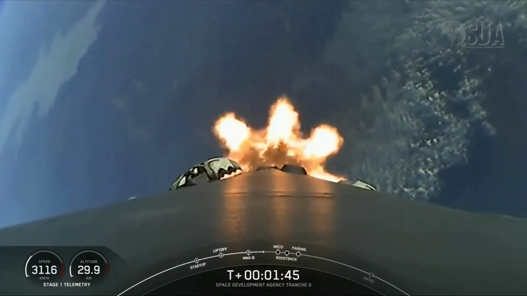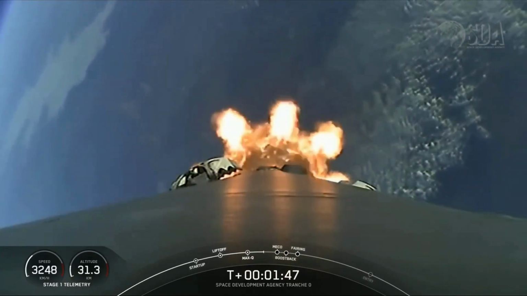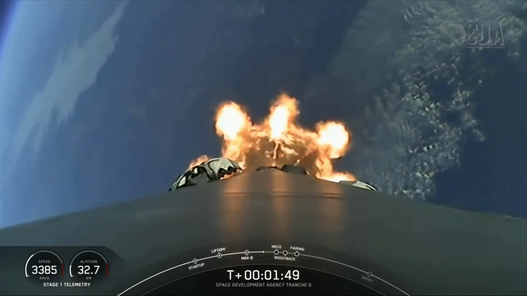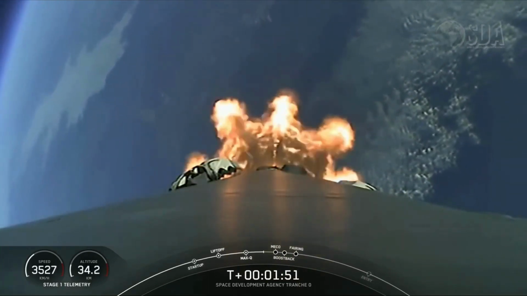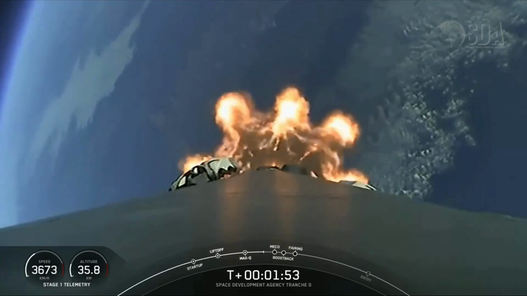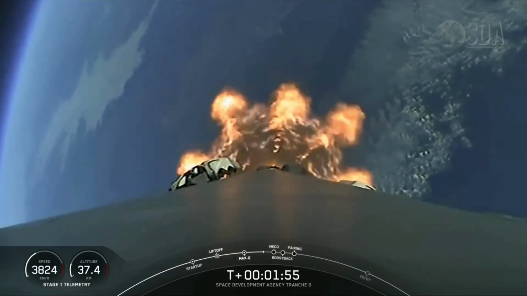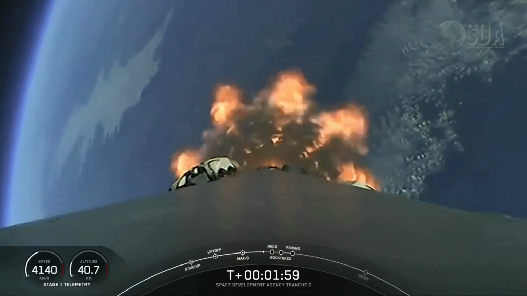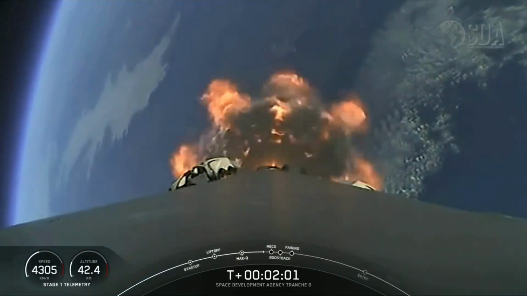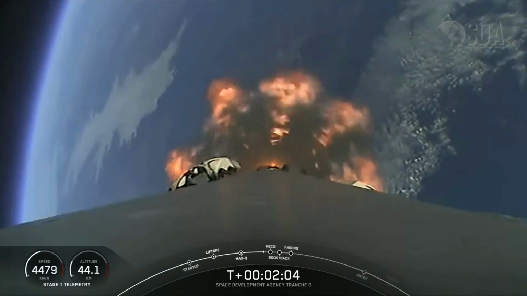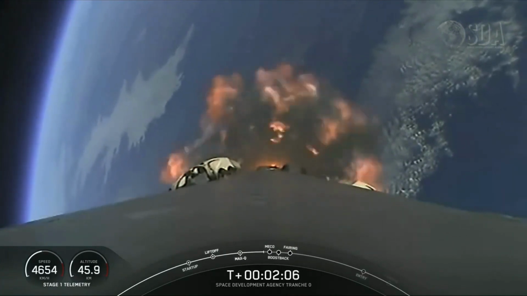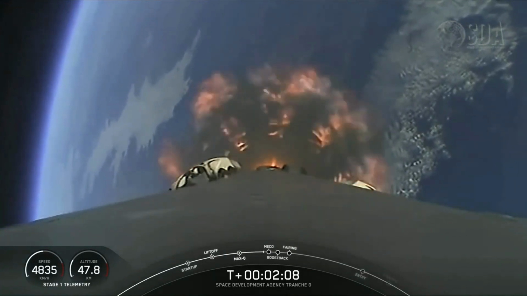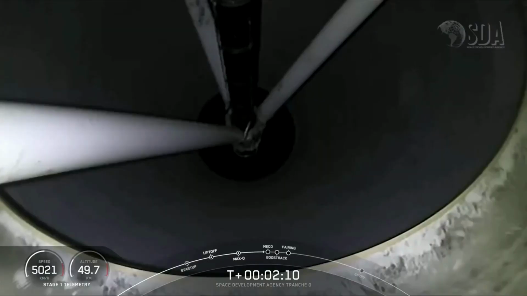Again, we will have MECO, our main engine cutoff. That's where we shut down all of those engines that you see lit up on your screen right now. We'll shut those down in preparation for stage separation. The vehicle is on a nominal trajectory. The first stage will perform a flip maneuver and a boost back burn in order to start making its way back to its landing zone at Landing Zone today, and the second stage will continue with igniting the MVAC engine.